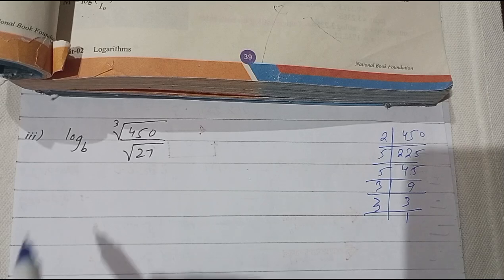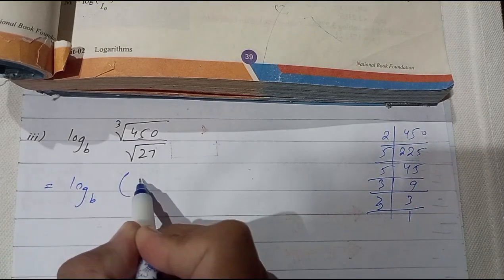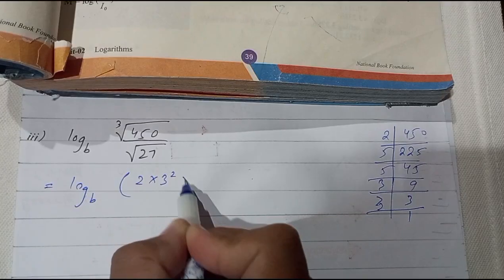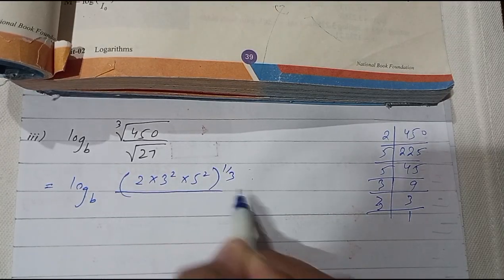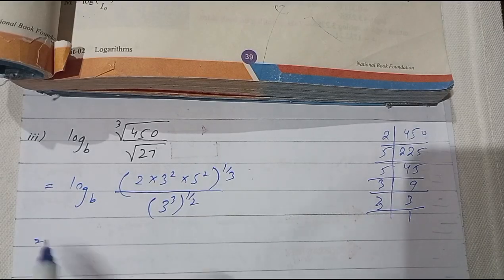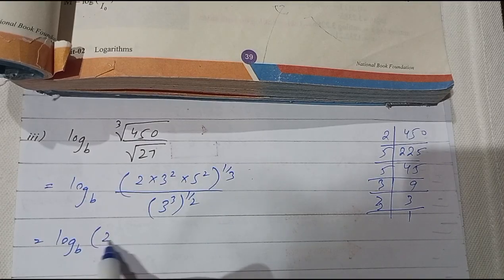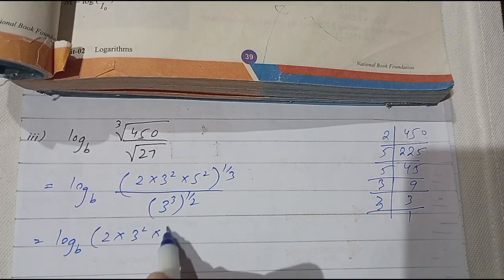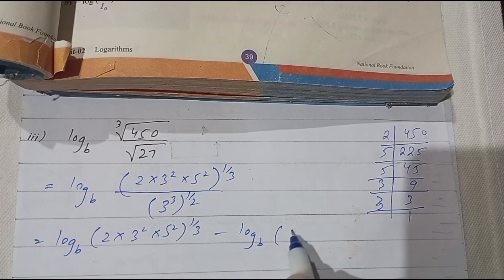So in part number 3, first we factorize 450. So we write 450 as 2 multiplied by 3 square 5 square, whole power 1 by 3, and 27 as 3 cube, power 1 by 2. Now applying quotient law, we will write them as log of 2 multiplied by 3 square 5 square whole power 1 by 3 minus log of b 27 power 1 by 2.